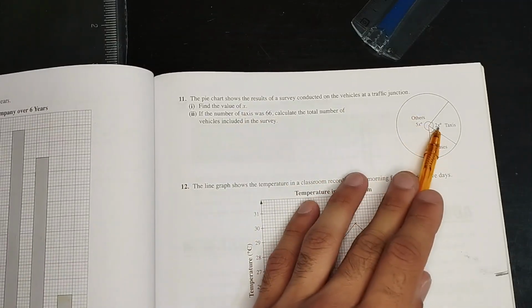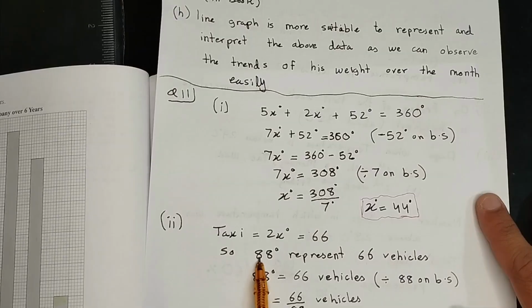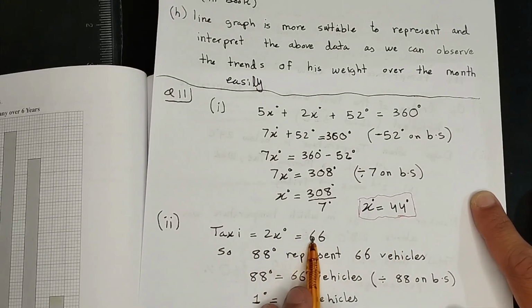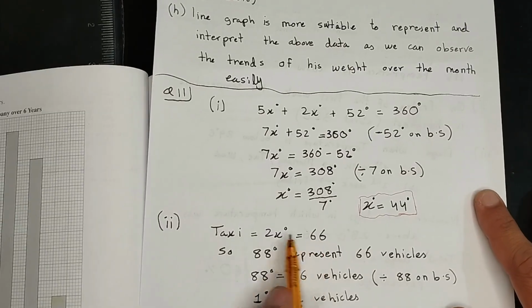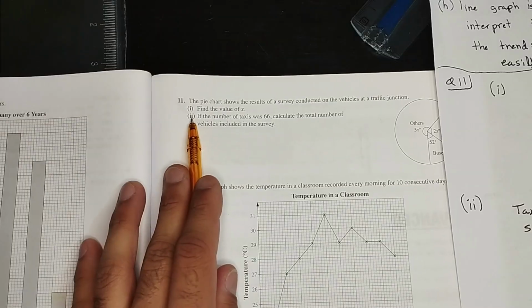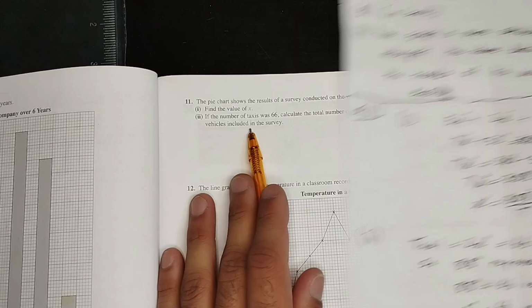Since taxis is 2x, instead of writing 2x, I can simply say 88, because 2 multiplied by 44 is 88, right? So 88 degrees is equal to 66. Taxis is equal to 66. This is given to us in the second part of this question. If the number of taxis was 66, calculate the total number of vehicles included in the survey.